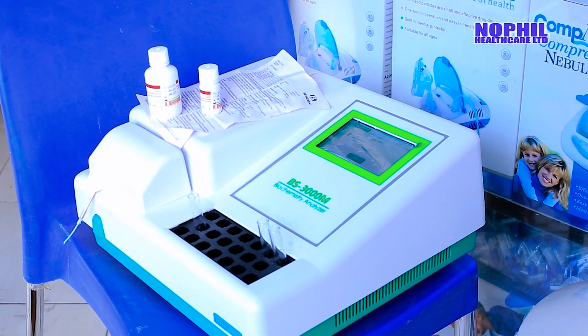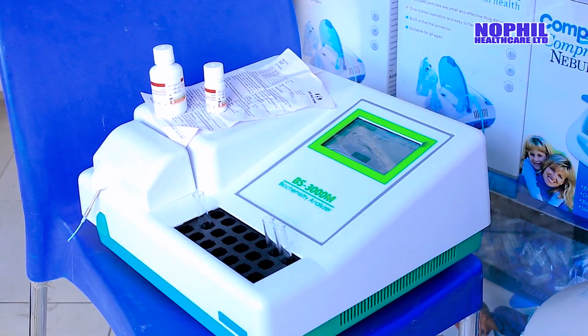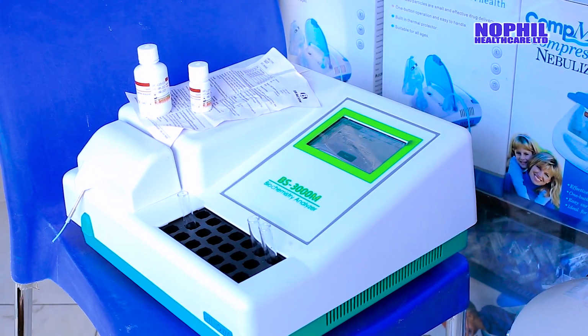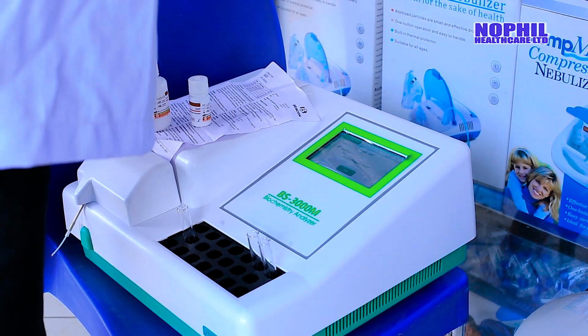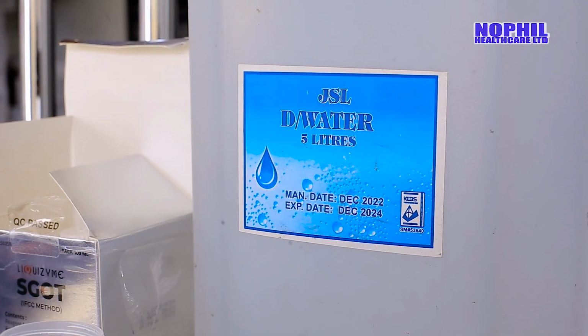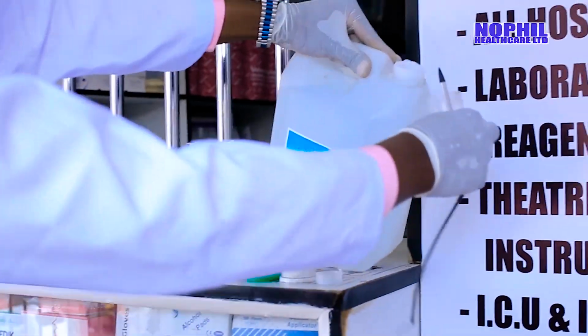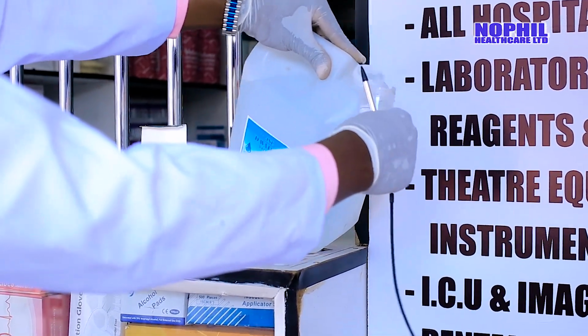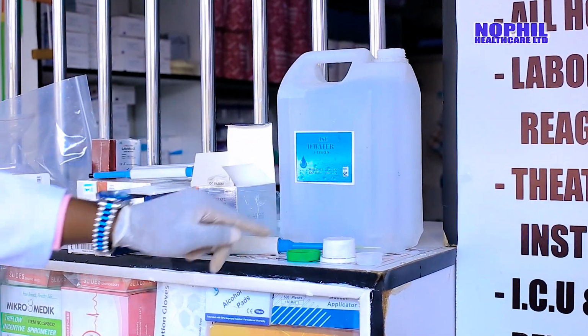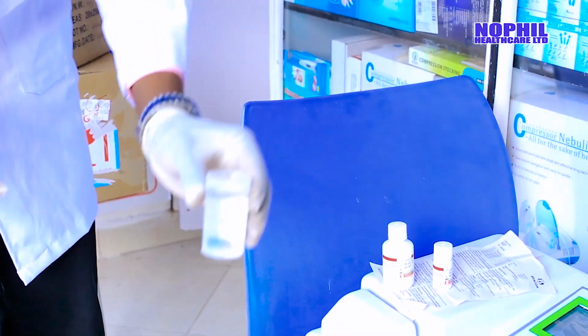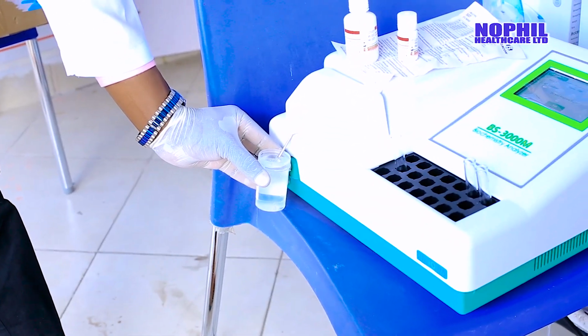The machine is very sensitive, so you have to make sure that the flow cell is very clean in order to get the accurate result. So you pick your distilled water that I told you that we have in stock. We sell them at an affordable price. Pure distilled water.